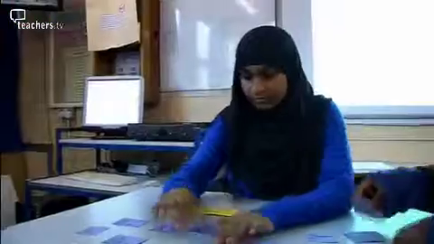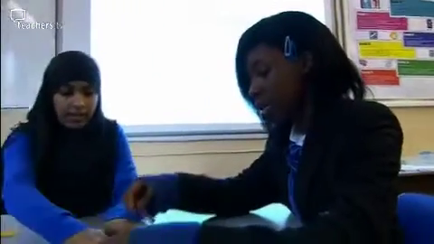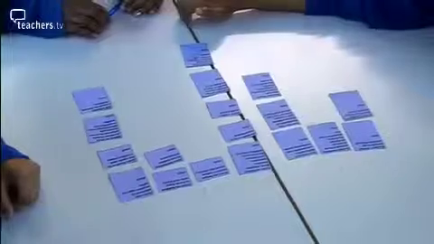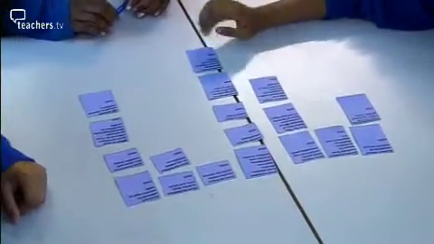Okay, let's get the dates. I think the first one was 1933. 1933, yeah. 38. These are 38. What did we notice? They decided to make things worse and worse. Schools were closed to Jewish children. They weren't allowed to do basic things that every human should be allowed to do.